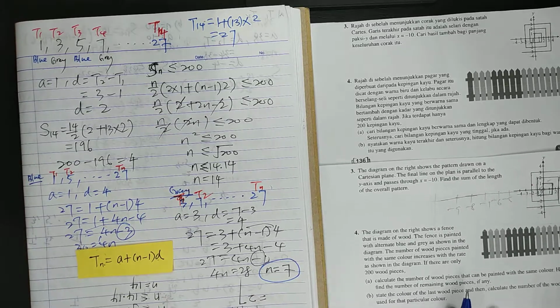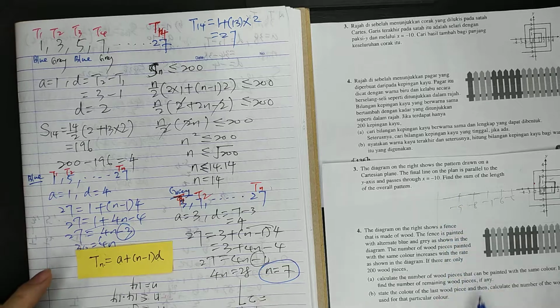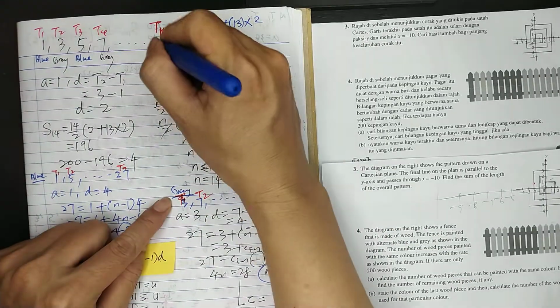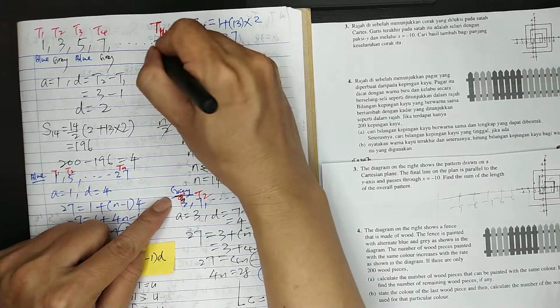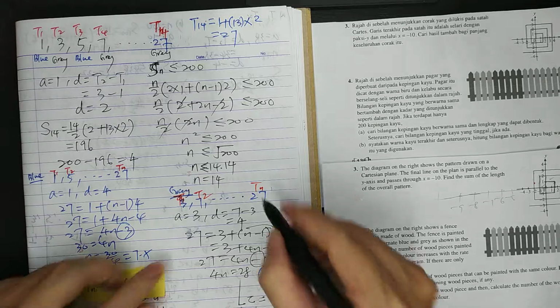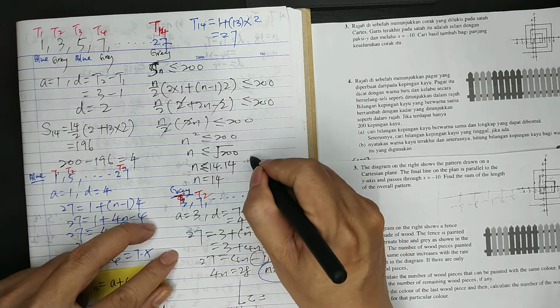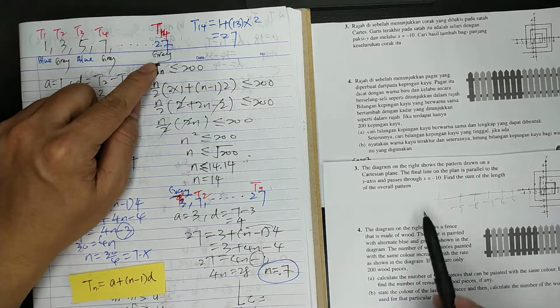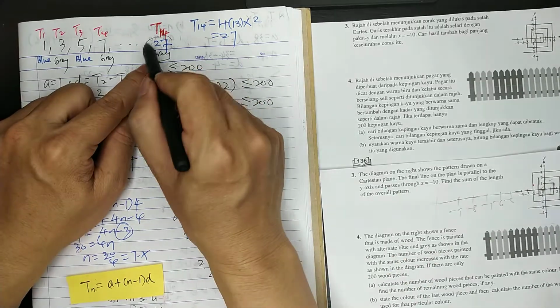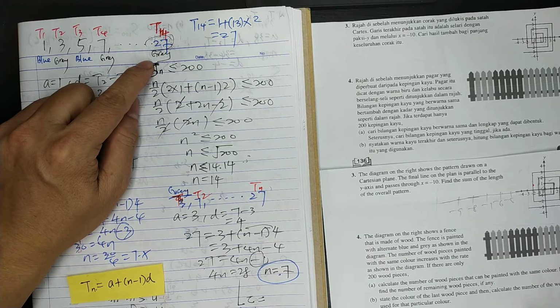So the question asks to state the color of the last wood piece. So the last wood piece is the gray color. Last is gray color, and calculate the number of wood pieces. The number is 27. 27 wood pieces.